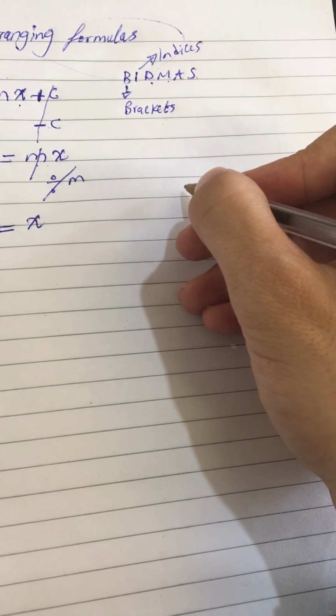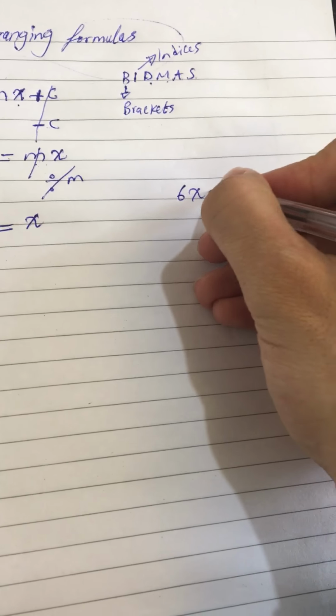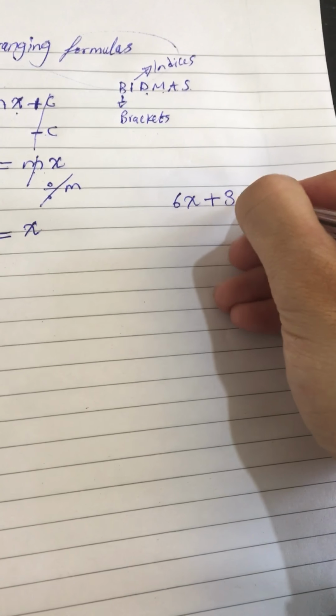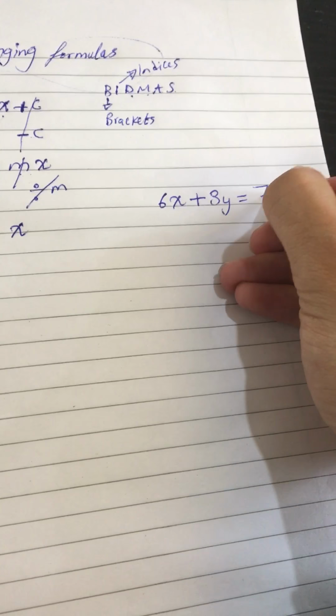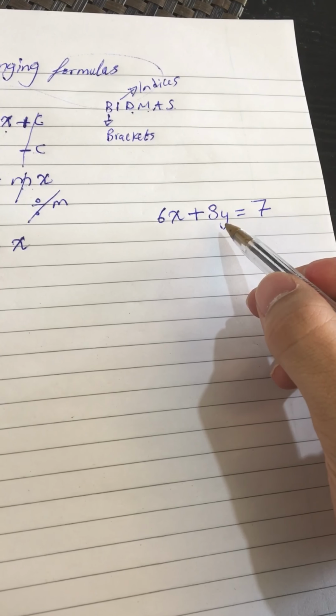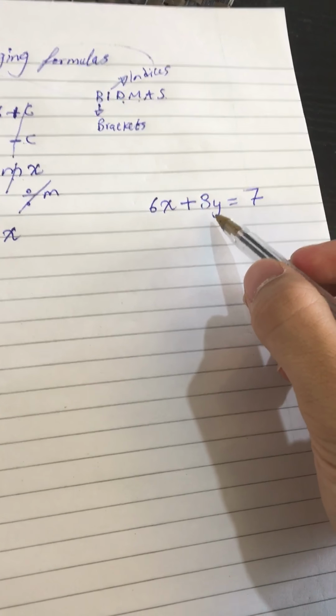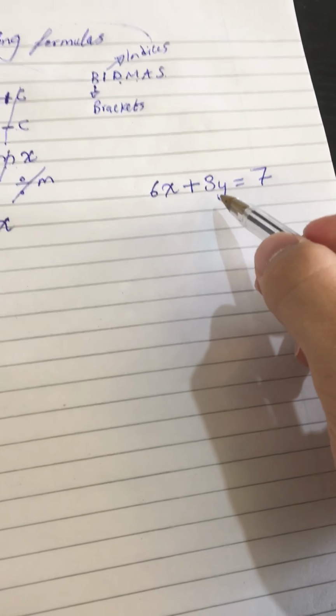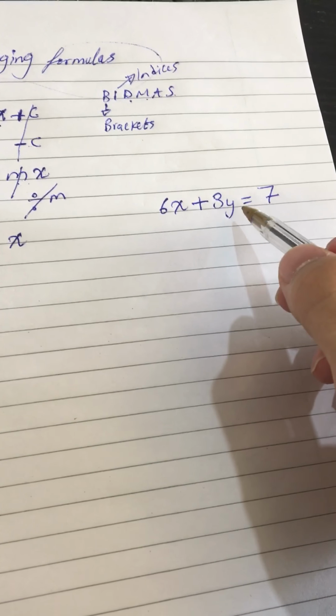So let's say you had 6x plus 3y equals 7. And let's say you want to rearrange for y this time. So now, we want y to stay on the left hand side, and we want everything else to go on the right hand side.